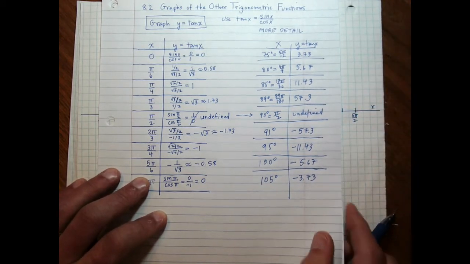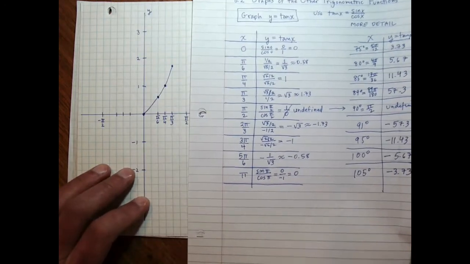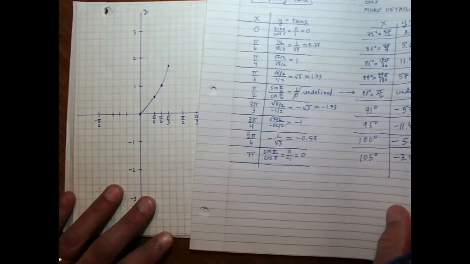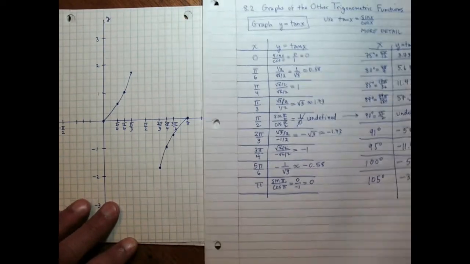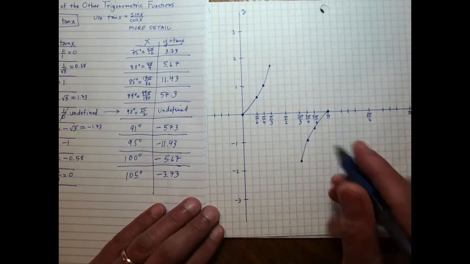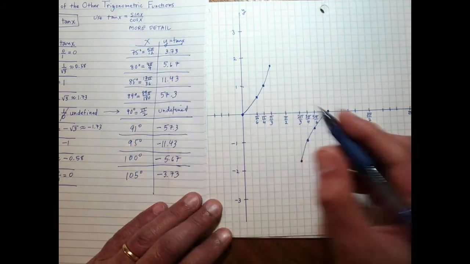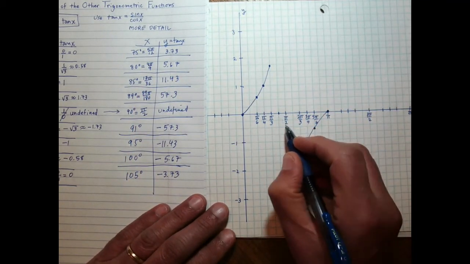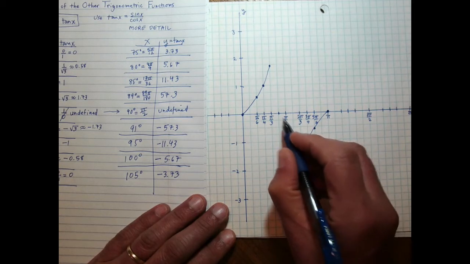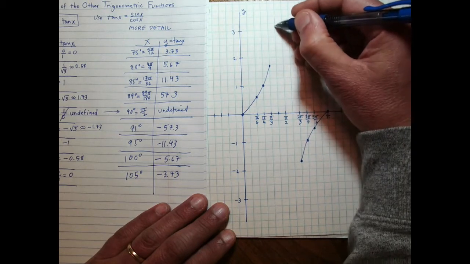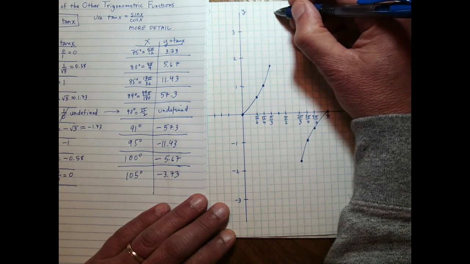We won't be able to plot all these points, but we are going to make an observation on our graph from them. 75 degrees is actually right here on my graph just before we get to pi over 2. 3.73, I can just about fit that on here. It's up here.